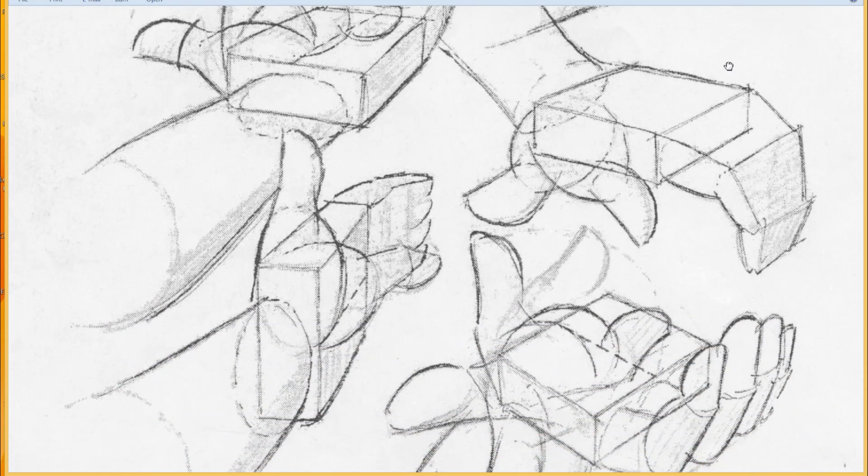But this shows a lot of functionality. Here it's showing how that thumb comes up and folds over into the palm. And again, that simple blocking of the fingers here before separating them out and finding that detail. So again, blocking is always better, just like the car that we had just looked at. Block it in, play with the proportions, and then get into detail.